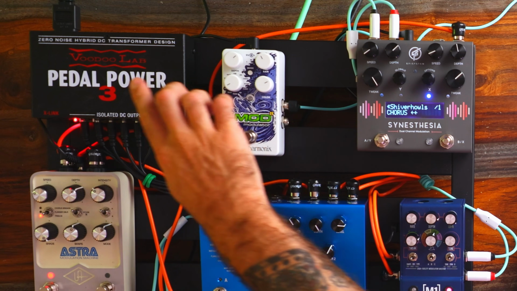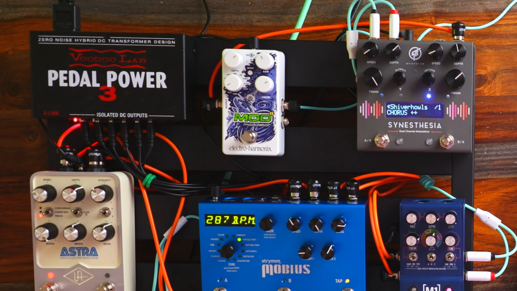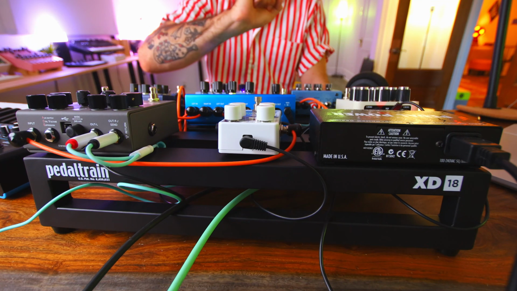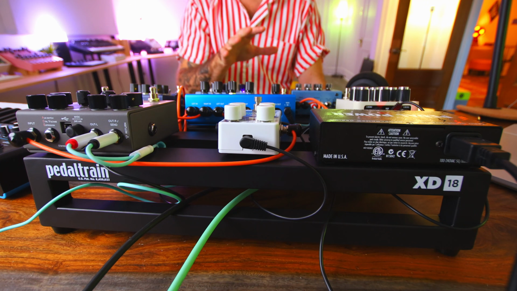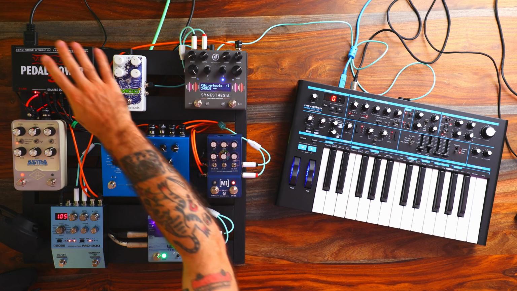On the top left, we have the Voodoo Lab Pedal Power 3, which is perfect for powering all of the pedals here. It is, thank the Lord, zero noise. And it gives me an option of 9-volt as well as 12-volt inputs to power different pedals. In my opinion, if you're serious about being organized and just looking to avoid headaches, this is the best way to go.